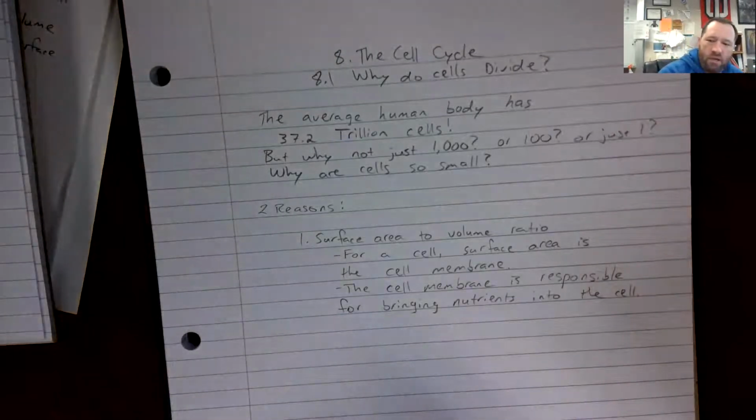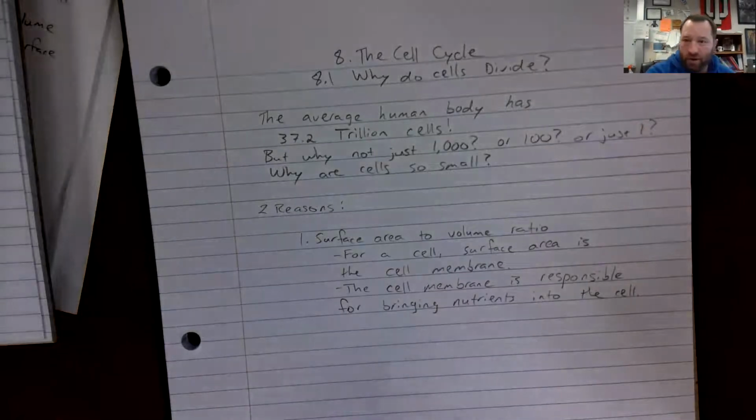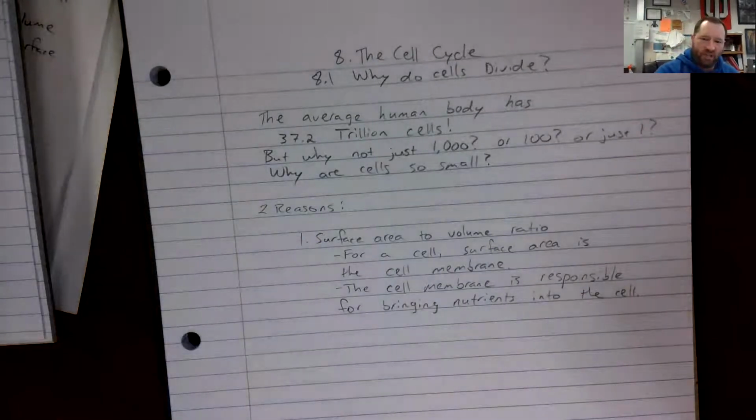The cell membrane is responsible for bringing nutrients into the cell, for that matter, for getting waste out of the cell.